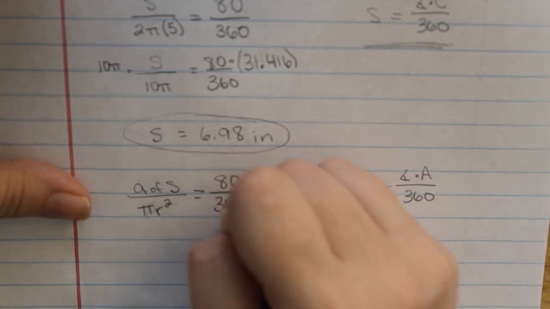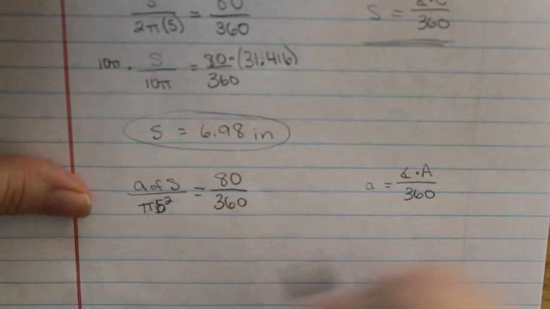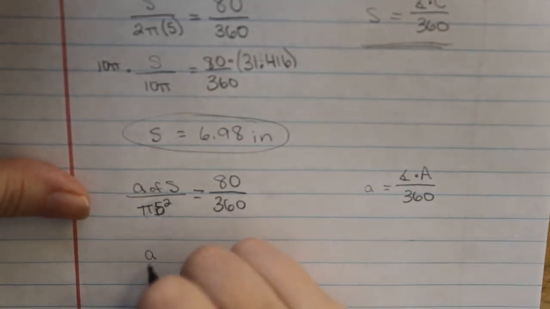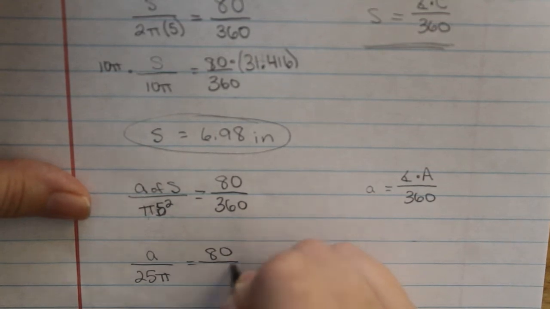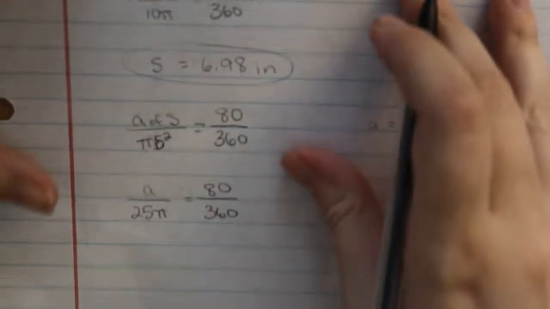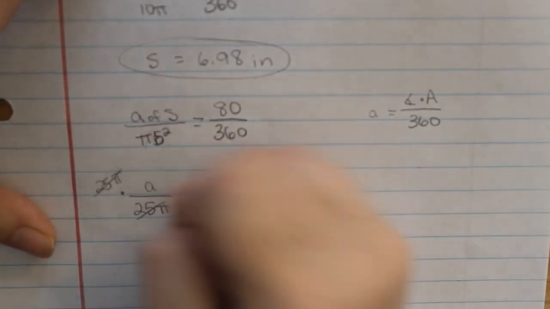So 80 over 360, and I have that r is 5. So this is 25 pi. We're going to multiply both sides by 25 pi. Cancels out here.